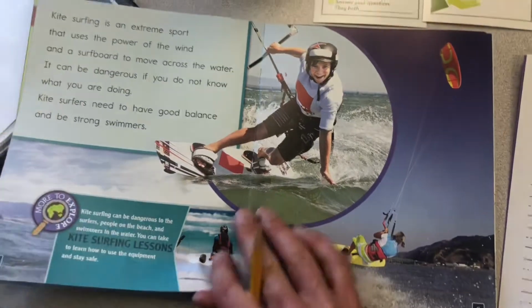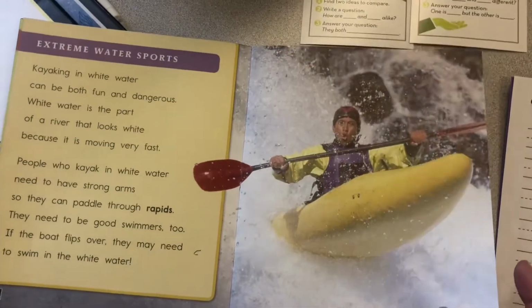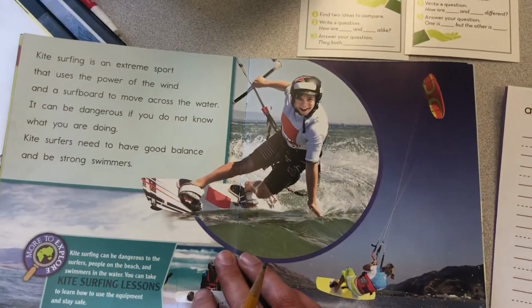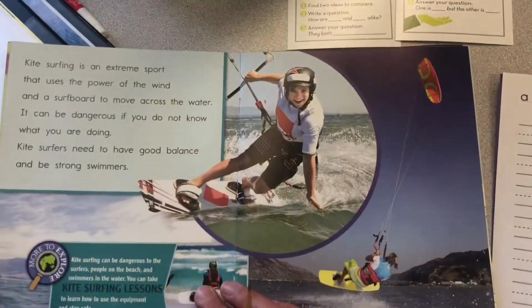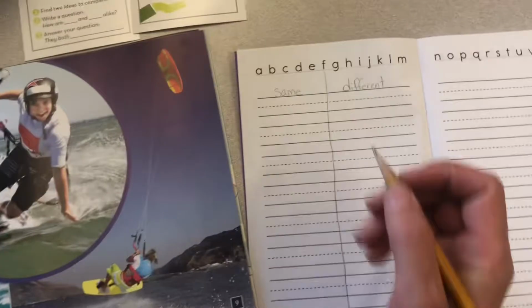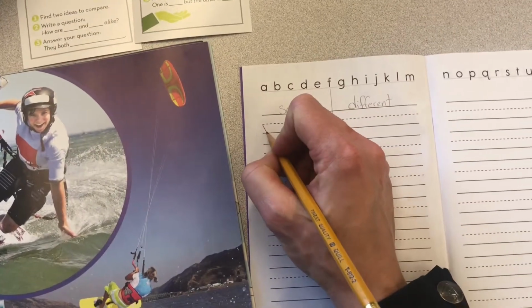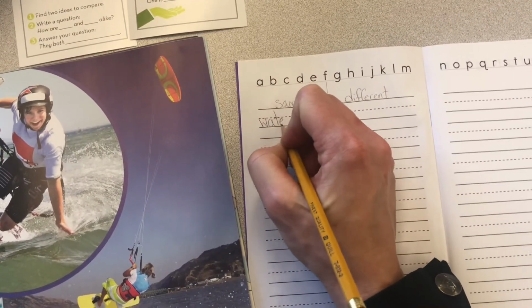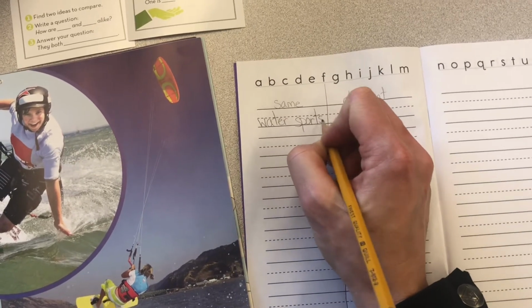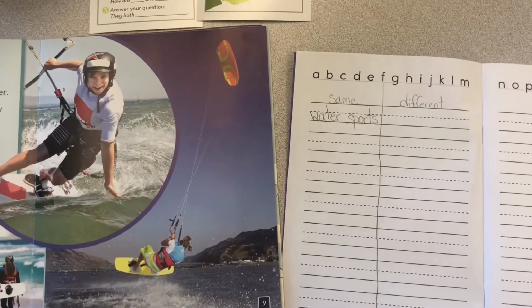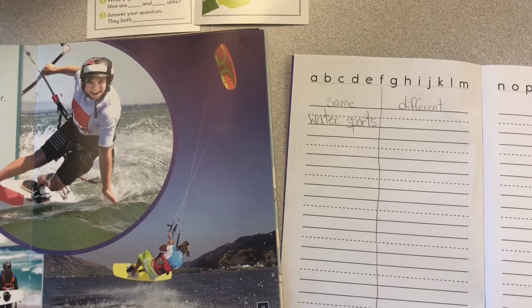When I look at kayaking and kite surfing, how are they the same? They are both in the water. I'm just going to write the word water sports. They are both water sports.